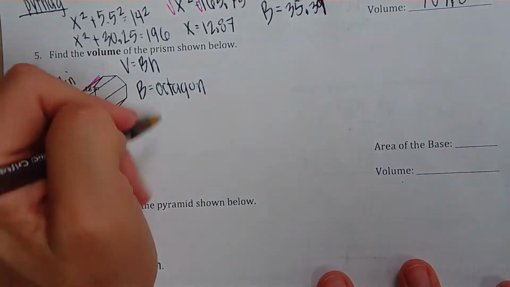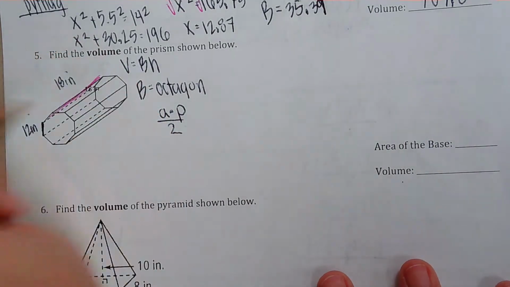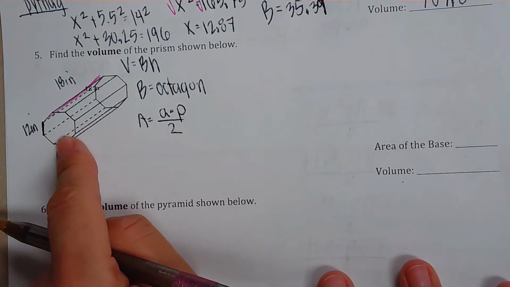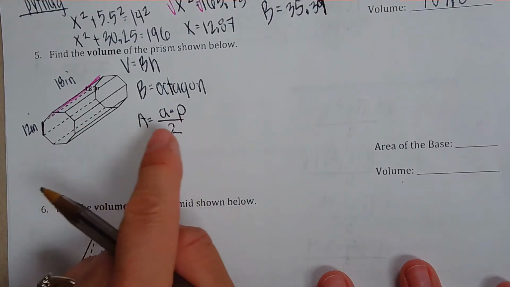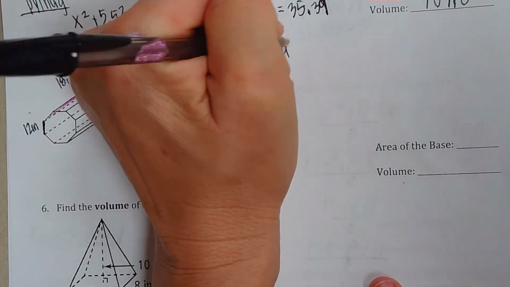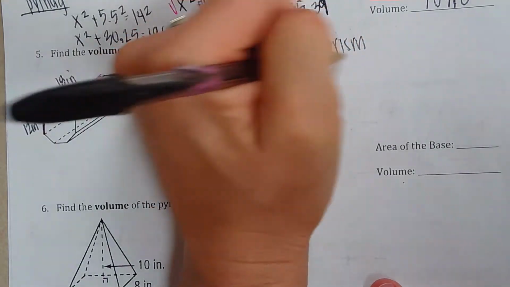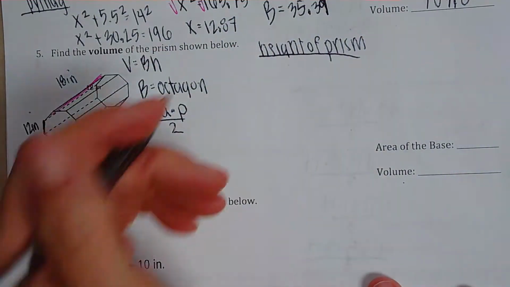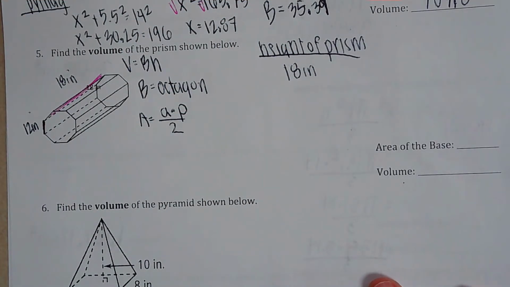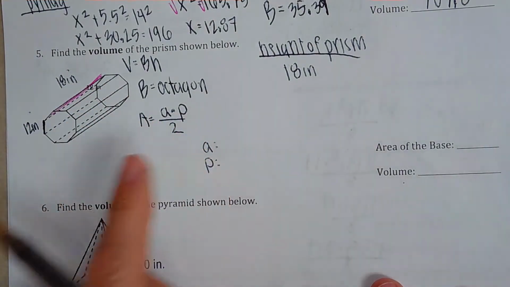And to find the area of that, it's going to be your apothem times your perimeter divided by 2. So to find the area of our base, which is an octagon, we need our apothem, our perimeter, and to divide it by 2. The height of the prism, or the distance between the two bases, is equal to 18 inches.